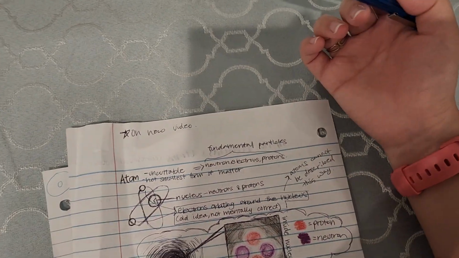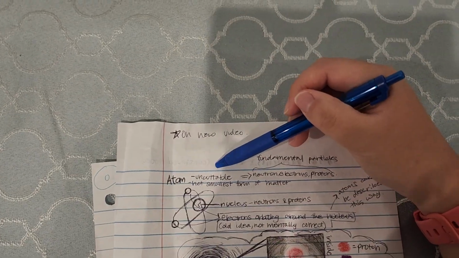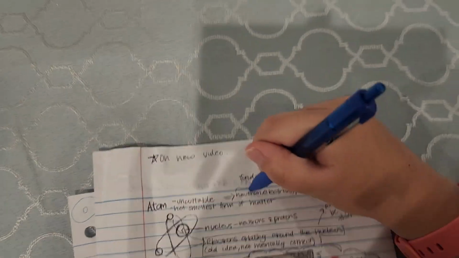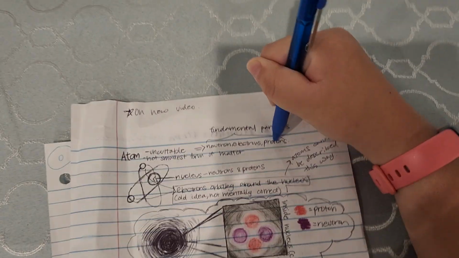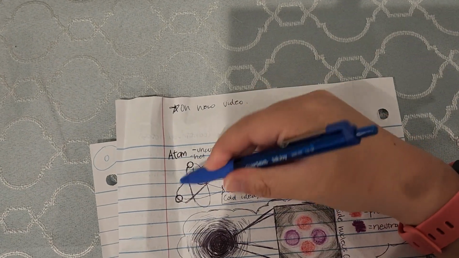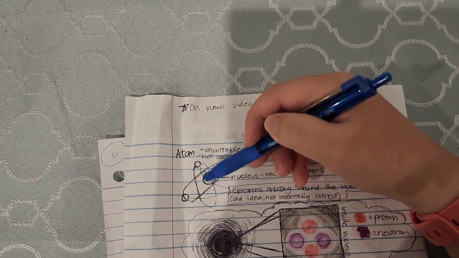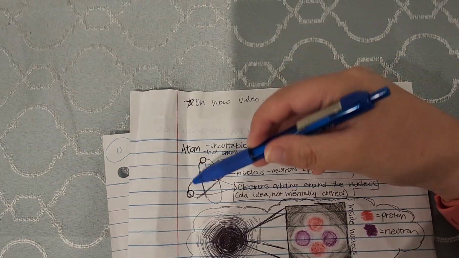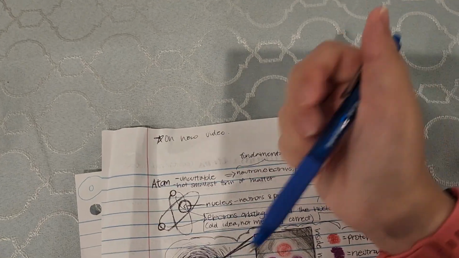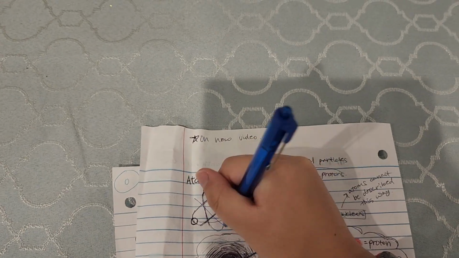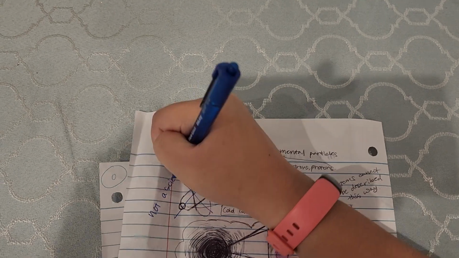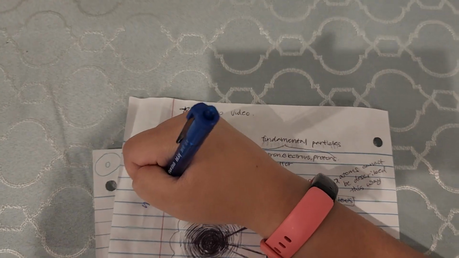So we're going to be looking at a new video on atoms. It's kind of similar to the information before, but the atom is uncuttable, and it's not the smallest form of matter. There are fundamental particles, like I mentioned before, such as neutrons, electrons, and protons. As you can see, this is kind of like an image of it. This is the nucleus, including neutrons and protons, and the electrons are orbiting around the nucleus, but this is actually not in. You could think of it as crossing it out, because it is not a scientific idea.